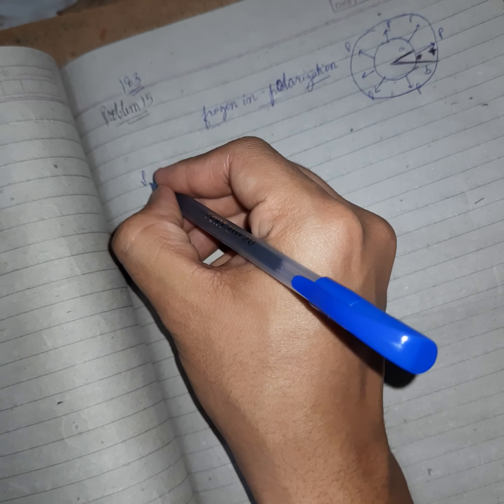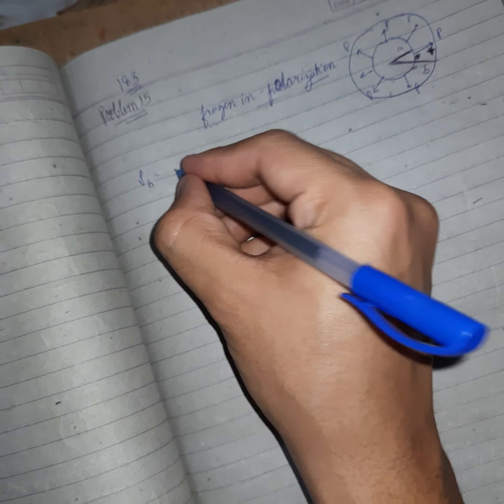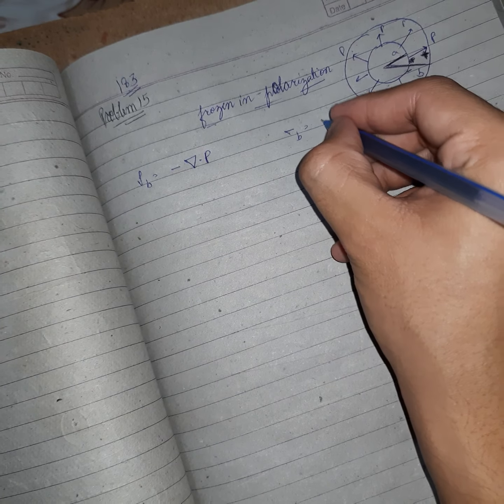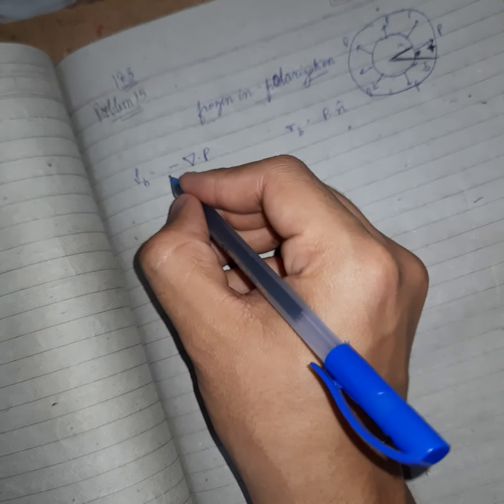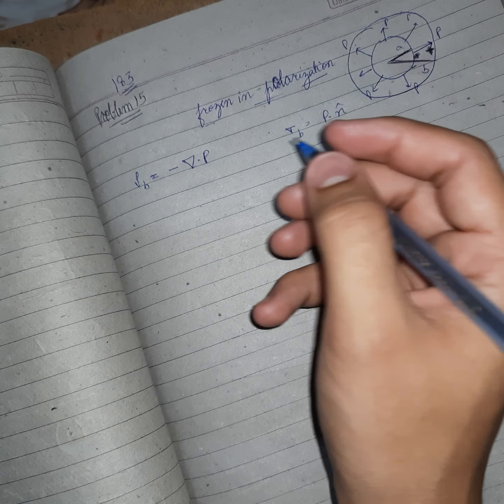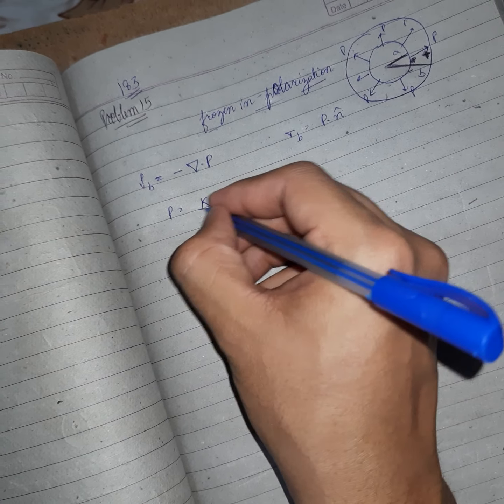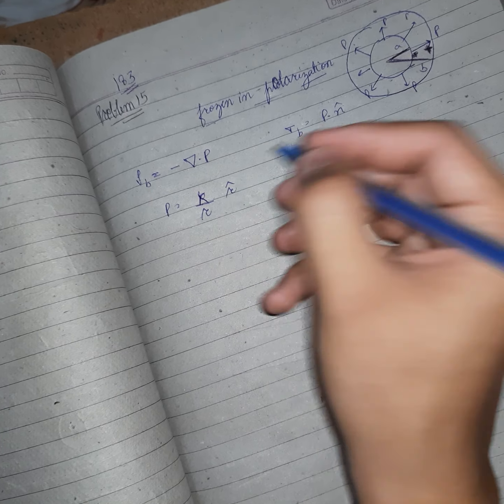We first need to find the bound charges. Rho b is minus del dot P, and sigma b is P dot n cap, or r cap in this case. P here is k upon r in the direction of r cap.